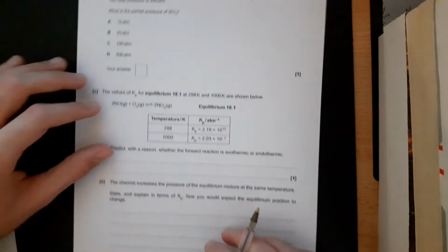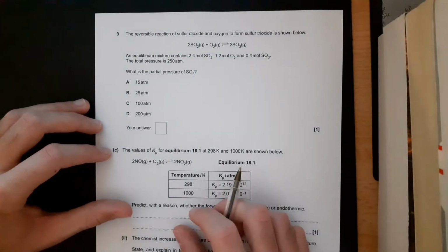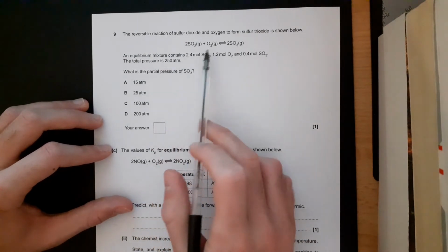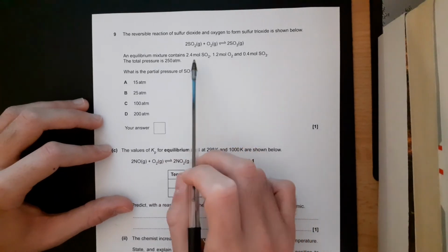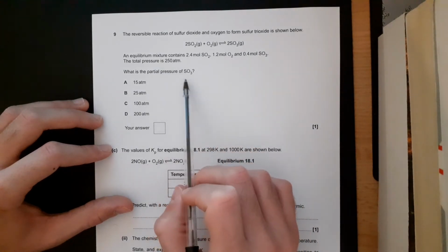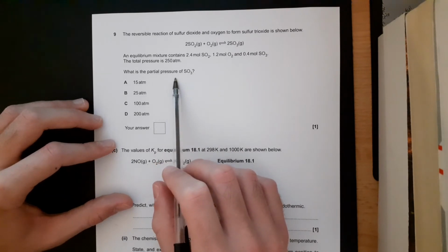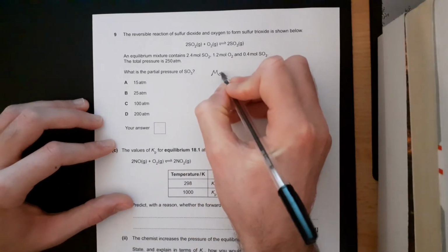Okay. Moving on. We've got another little multiple choice question here. They do seem to like multiple choice questions with Kp. So here we've got our equilibrium. We've got the number of moles at equilibrium. What is the partial pressure of SO3? Okay. So before we can work out the partial pressure, we need to know the mole fraction.